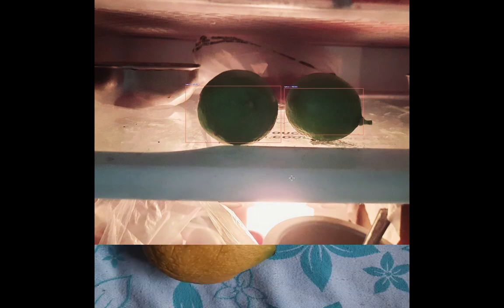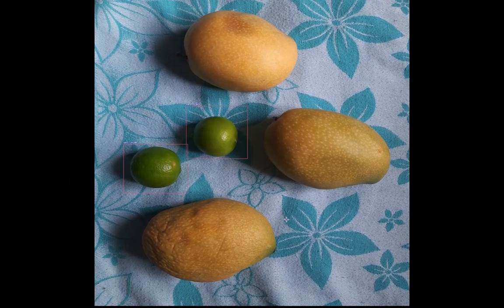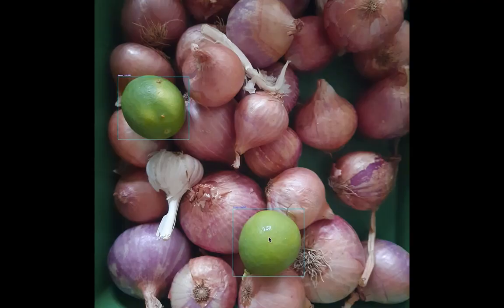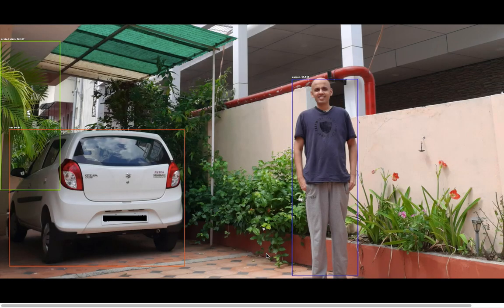Imagine the applications of these. Now if you mix them with other fruits, I've put some mangoes around it, and still it was able to correctly identify that those two are lemons, and the rest it didn't care about. Next, if we look at yet another example, here I put the lemons on top of some onions and garlic, and it was able to detect both of them very correctly as lemons. That's really awesome.